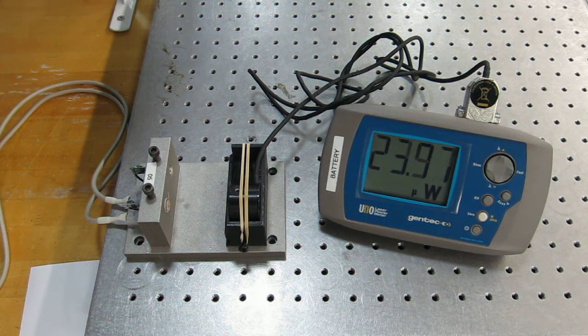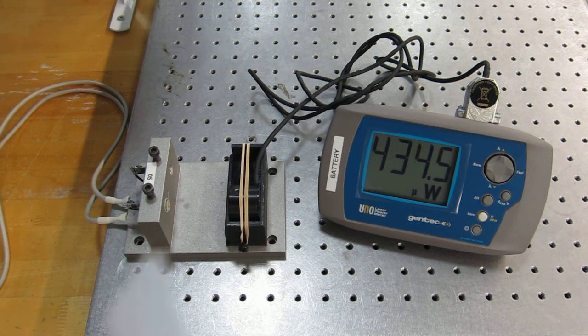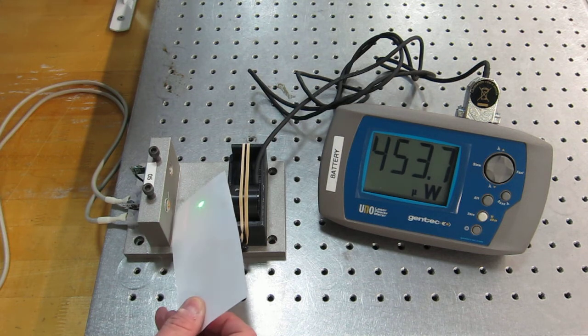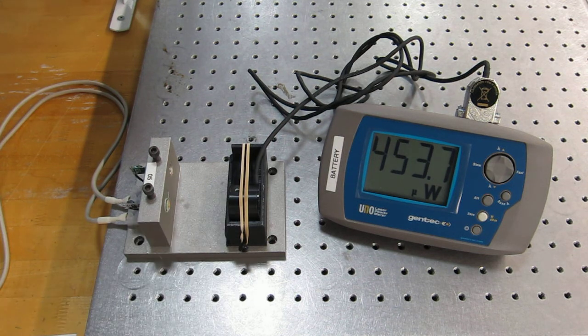And we're starting to see that jump now. And there it is. If I observe the output, we see a green output, of course. And as I continue increasing the drive current to the maximum for that laser diode, the output in the green is also seen to increase.